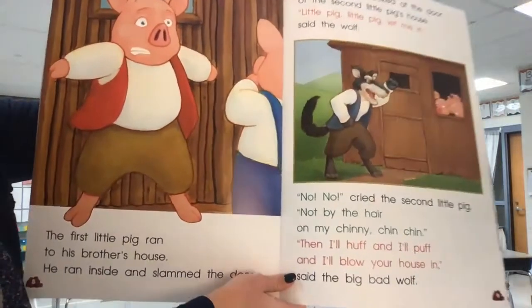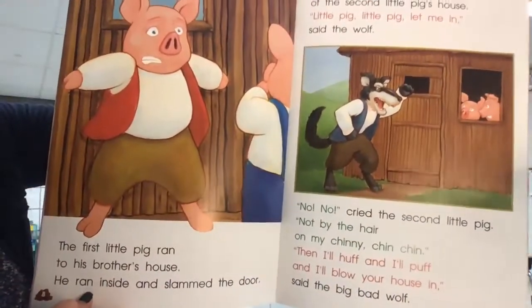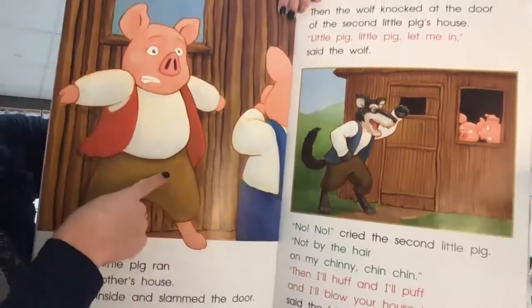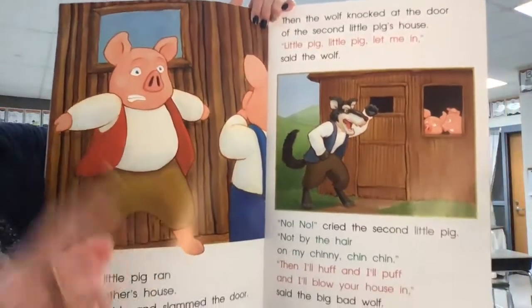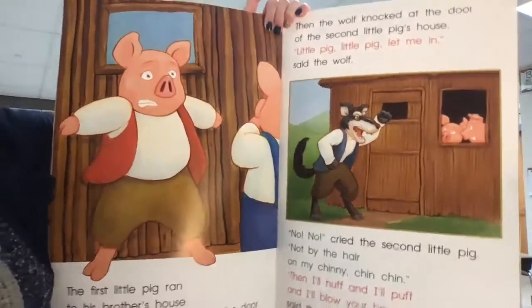The first little pig ran to his brother's house. He ran inside and slammed the door. So now we know they're brothers, another clue that we had not heard before. We can assume that.